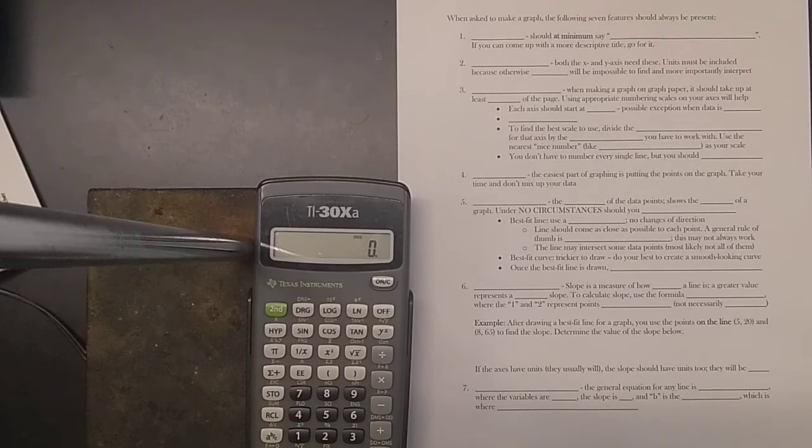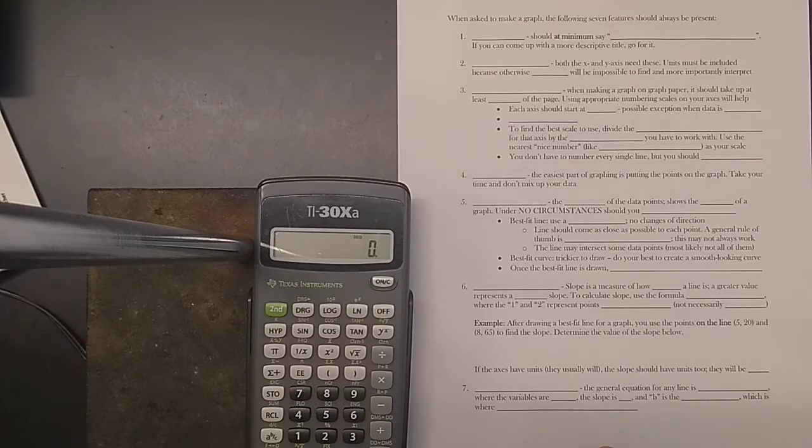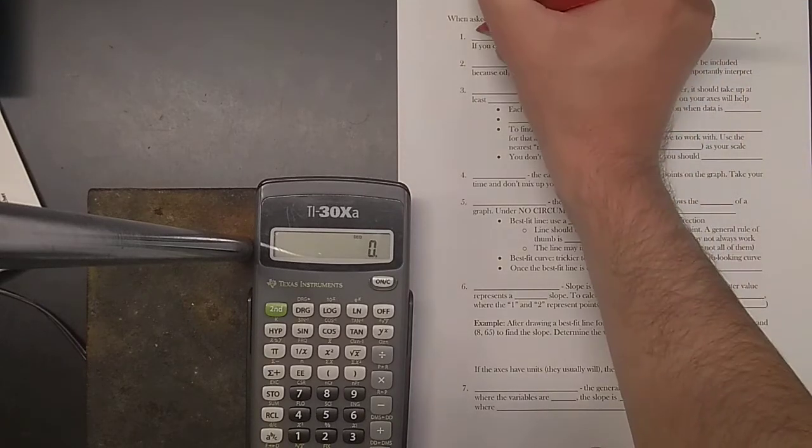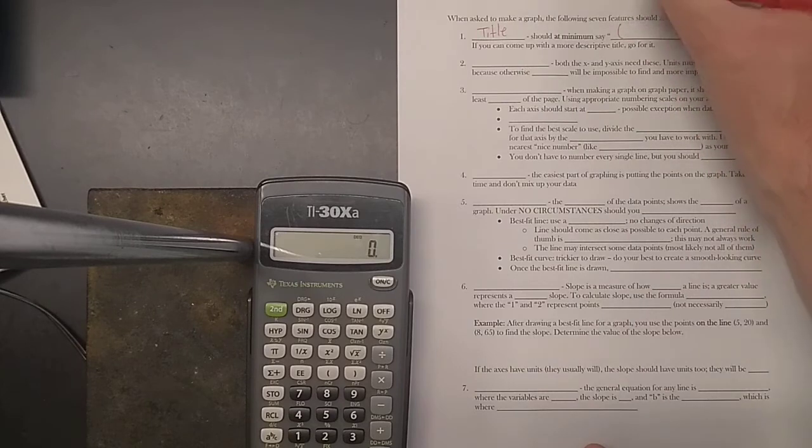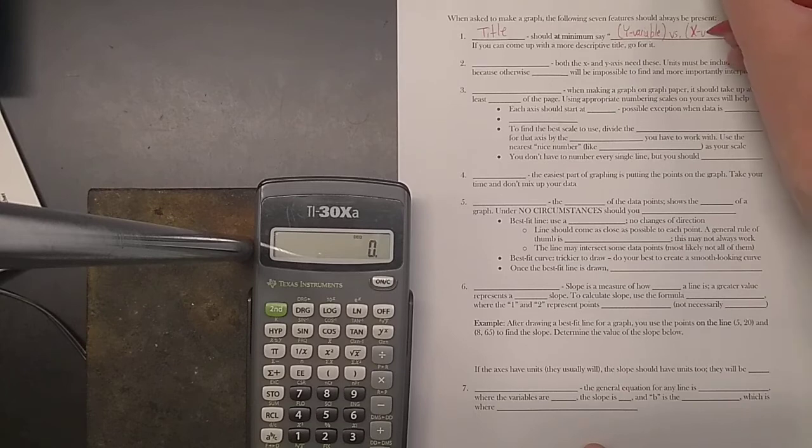So, to get down to business, anytime you make a graph, there's going to be 7 features that need to be on there. If they're not on there, then you will lose points. The very first one is obvious, and a lot of these are very obvious for you guys. The very first one is title. Every graph should have a title. The title should, at minimum, and this is what I would recommend actually, say the y variable versus the x variable. You don't need these parentheses. That's just my way of separating. Whatever the y variable is versus whatever the x variable is.